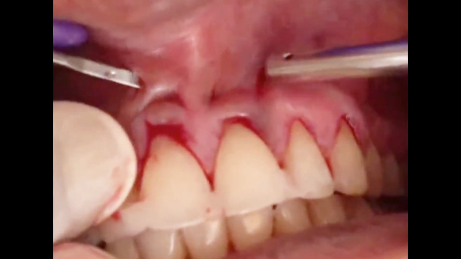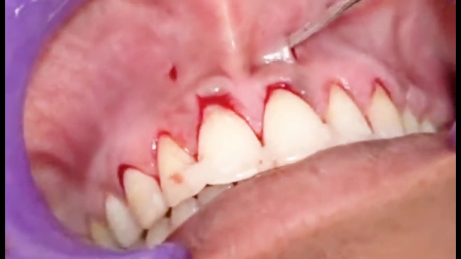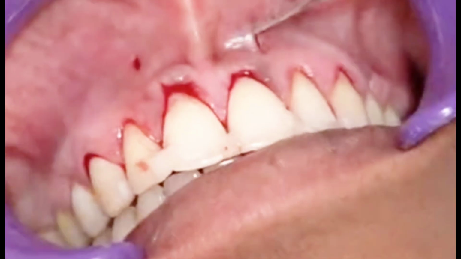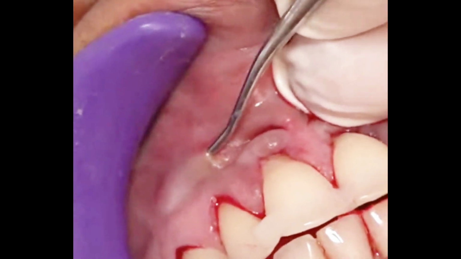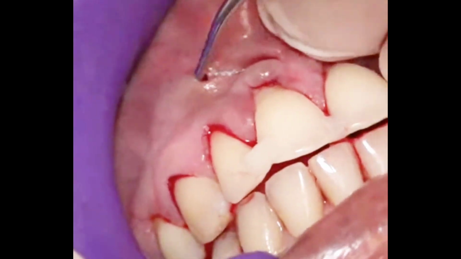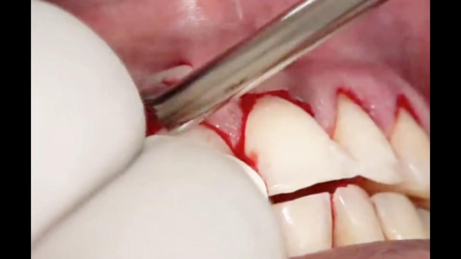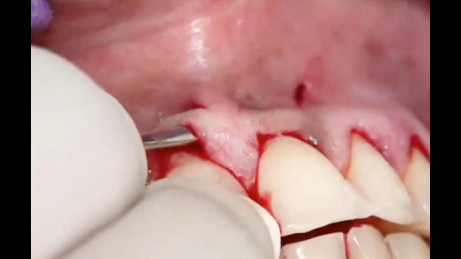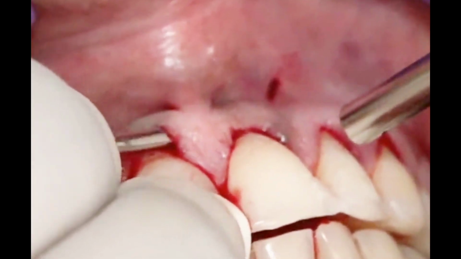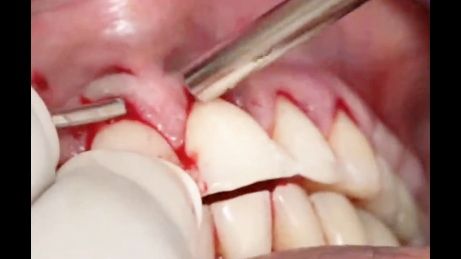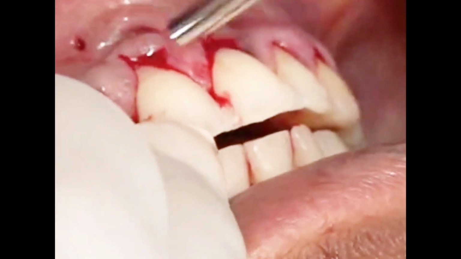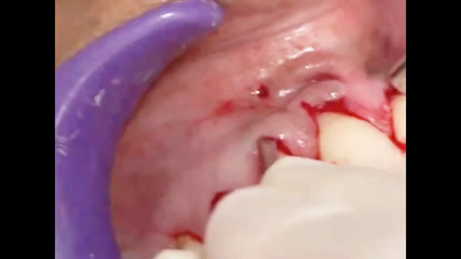We are also using a few more tunneling instruments, sharp ones, to create space on the left as well as the right side, going beyond the canines. Now we are trying to lift the interdental papillae. Here we need to be very careful not to tear the papillae.